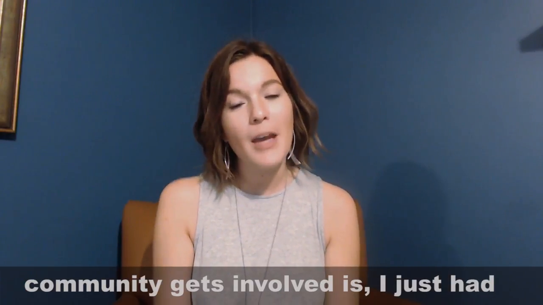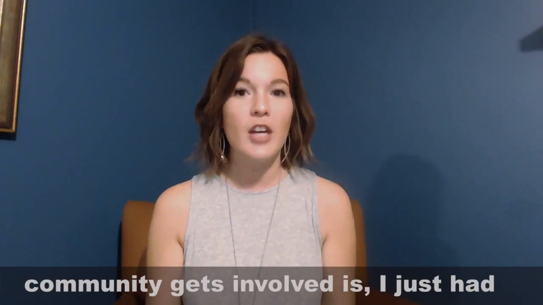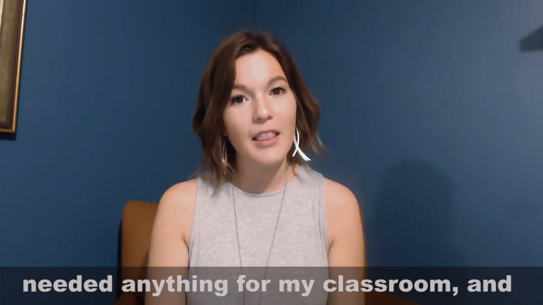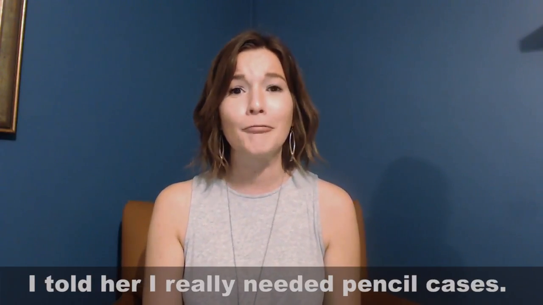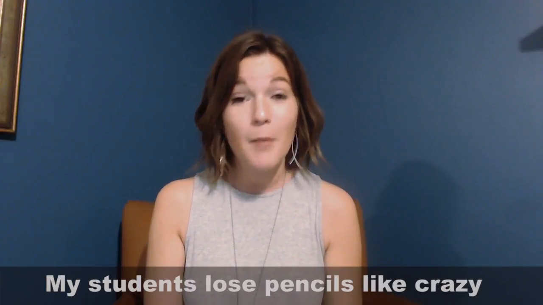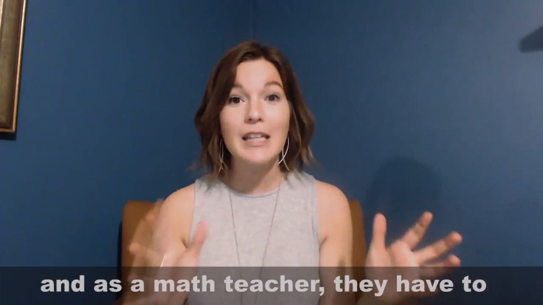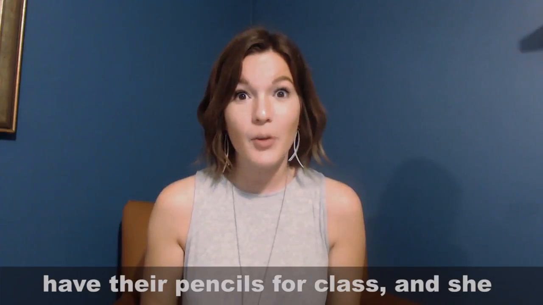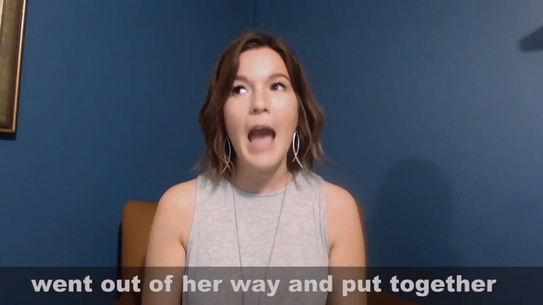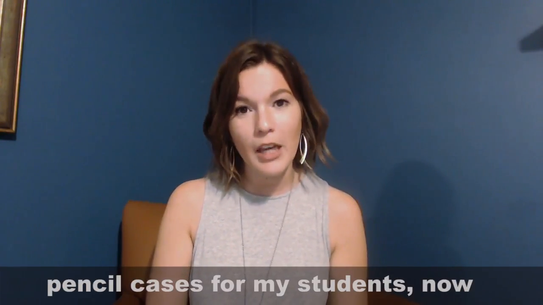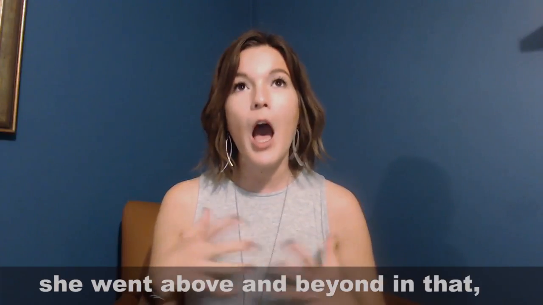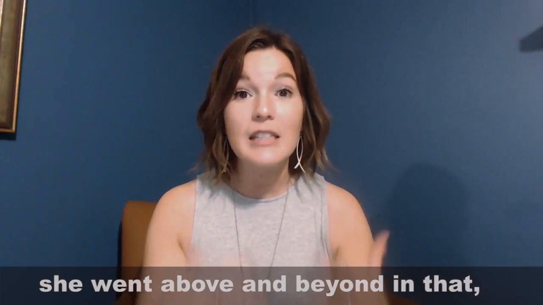Another example of how my community gets involved is I just had a community member ask me if I need anything for my classroom, and I told her I really needed pencil cases. My students lose pencils like crazy, and as a math teacher, they have to have their pencils for class. And she went out of her way and put together pencil cases for my students. Now, she went above and beyond in that.